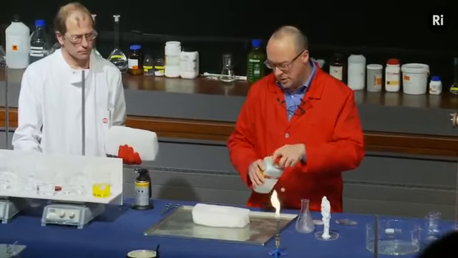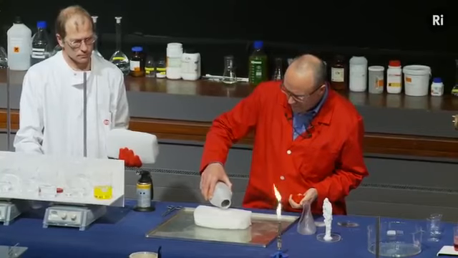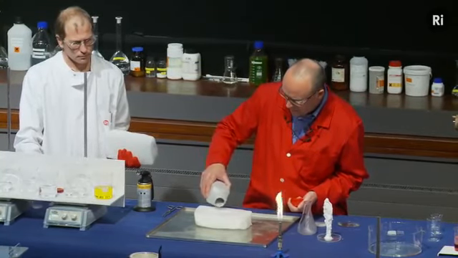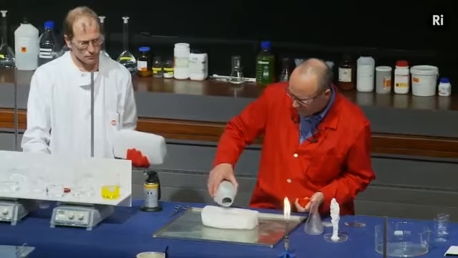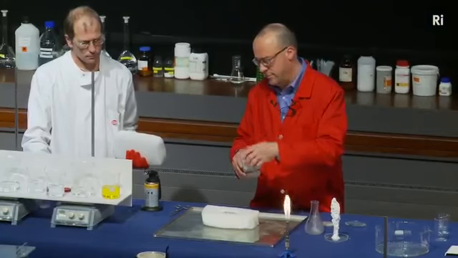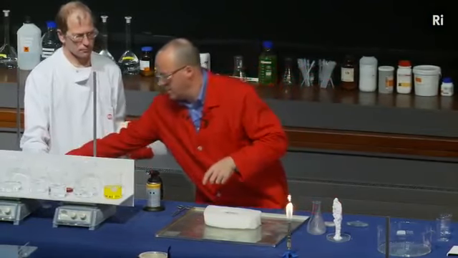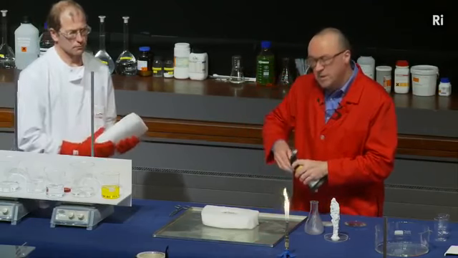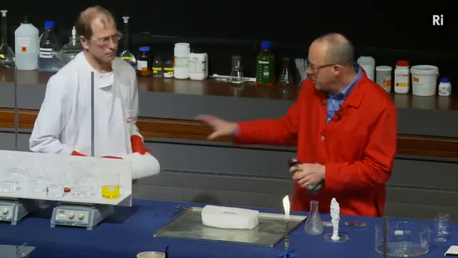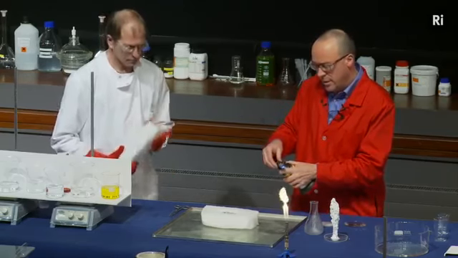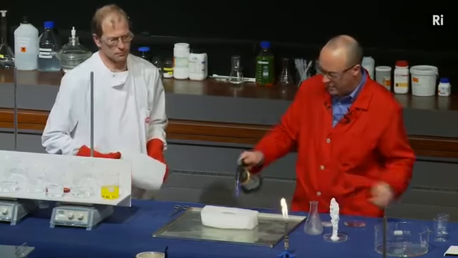So I have some magnesium metal here, and I'm just going to make a little pile in a little trough that we've cut inside the block. And I'm going to set fire to the magnesium, and once it's on fire, Chris is going to put the other half of the block on top, and then the magnesium will be sort of trapped inside.